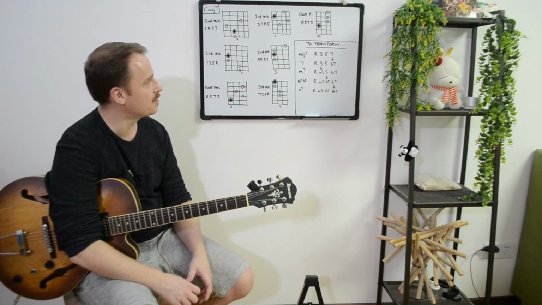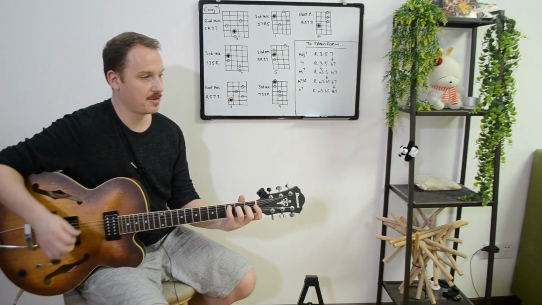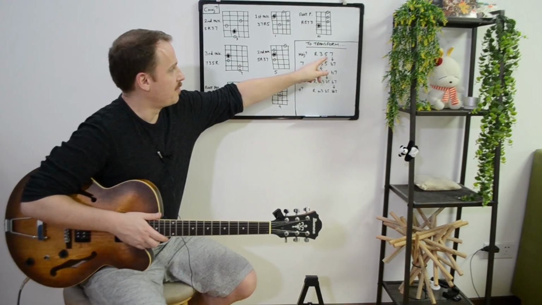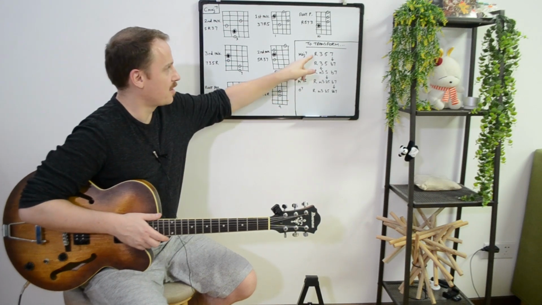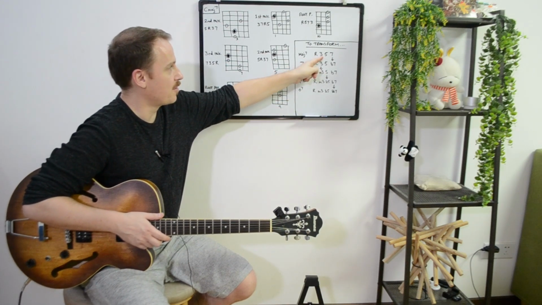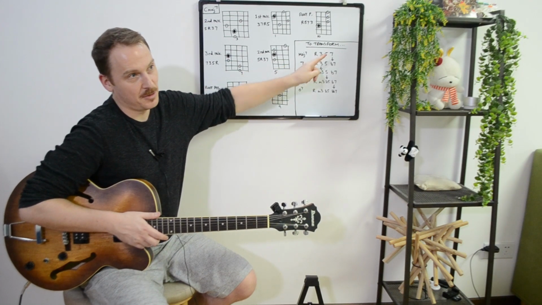And drop 2 voicings are basically, if you were to take that root, 3rd, 5th, 7th, you take the second voice, so this is where the drop 2 part comes from, second voice in the chord, and you drop it. Guess what that means? You put it up the top.